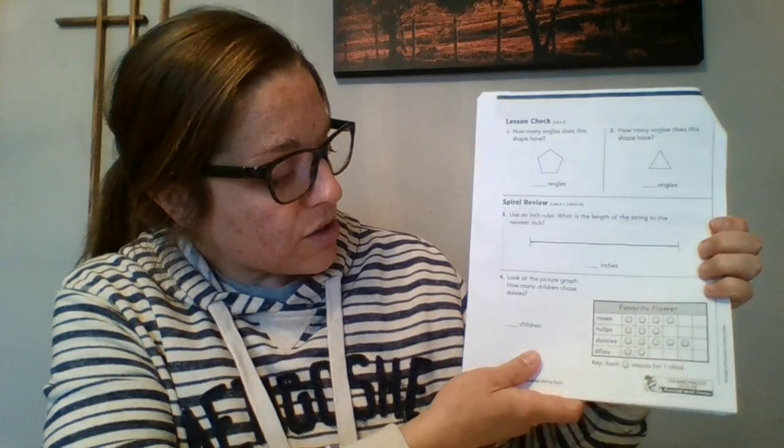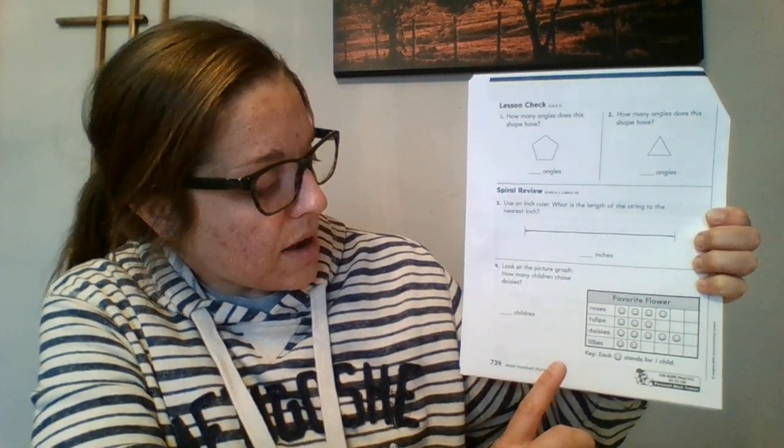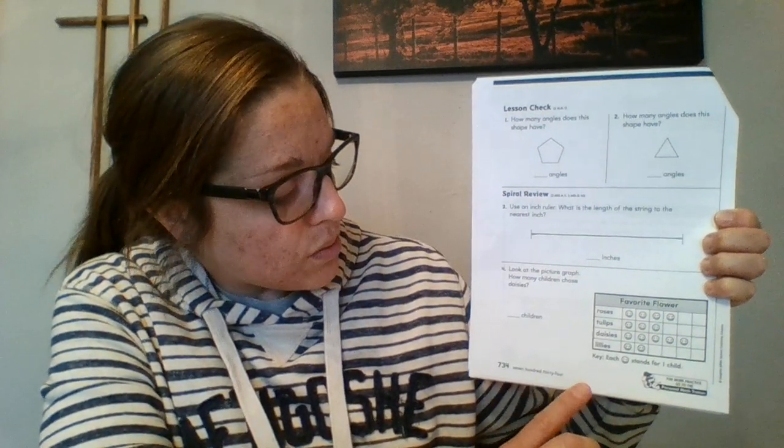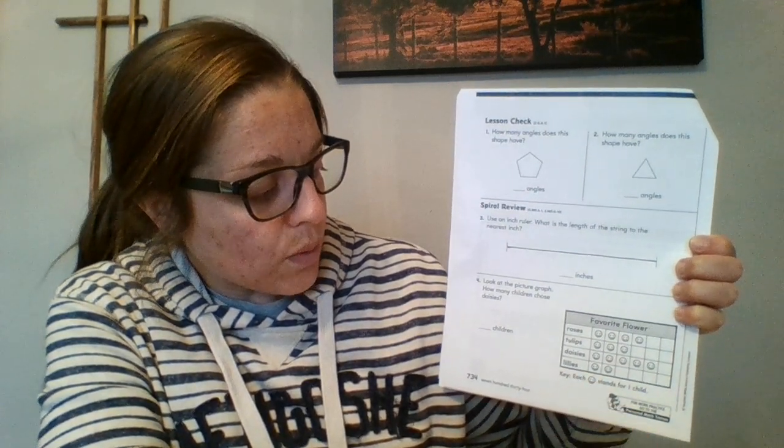And then down here we have a picture graph. Look at the picture graph. How many children chose daisies? And remember, check your key. Each smiley face stands for one child, and you are telling me how many children chose daisies. They're talking about their favorite flowers there. All right, and that was lesson 11.5.